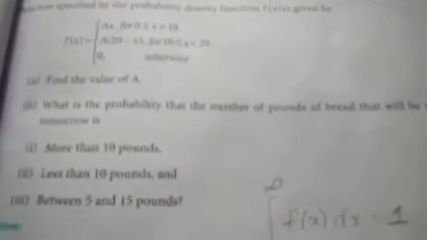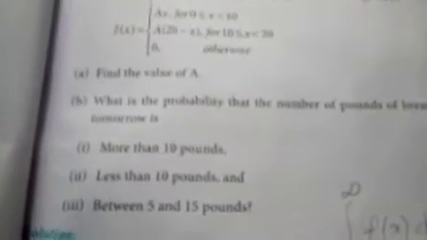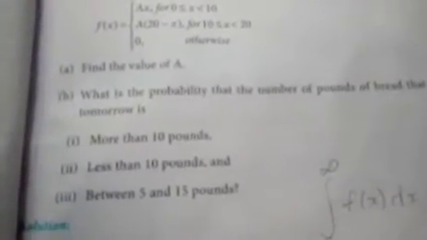The question is what? Find the value of a first. Next, b, what is the probability that the number of pounds of bread that will be sold tomorrow is more than 10 pounds, less than 10 pounds, and between 5 and 15 pounds also. Okay.